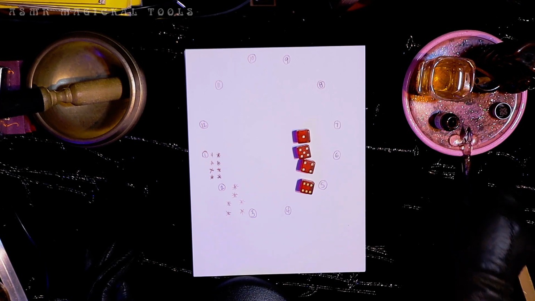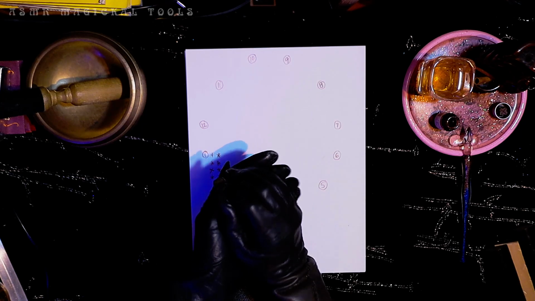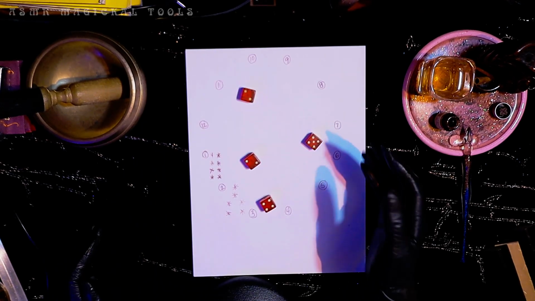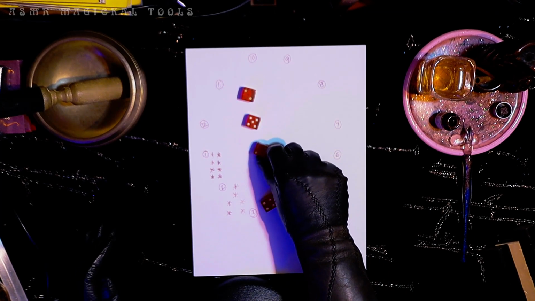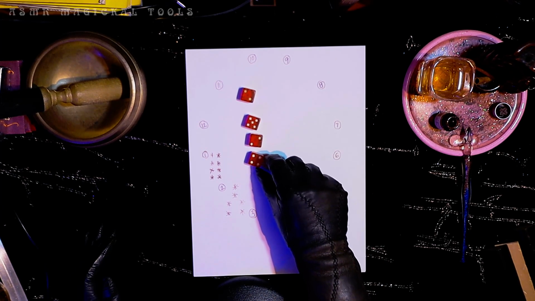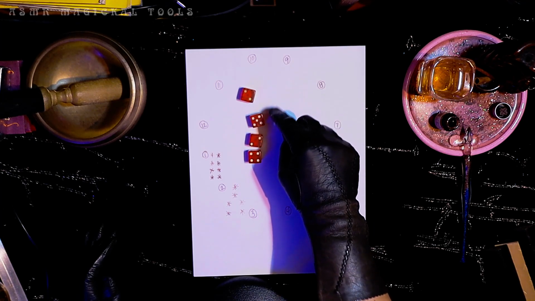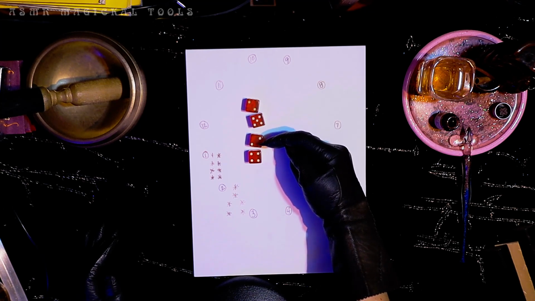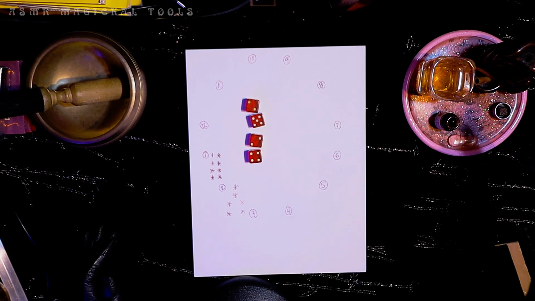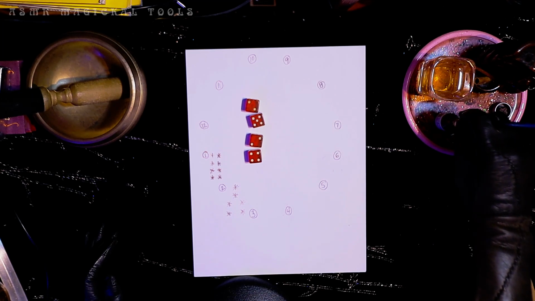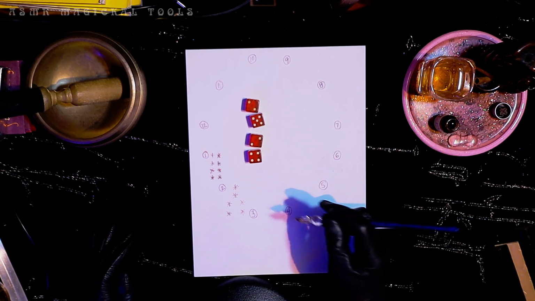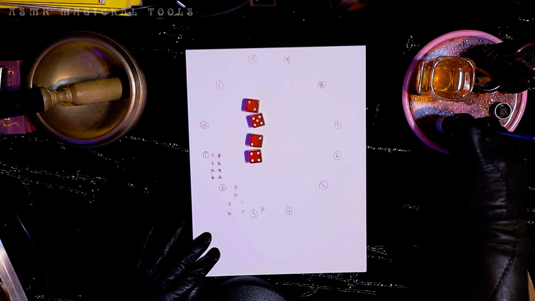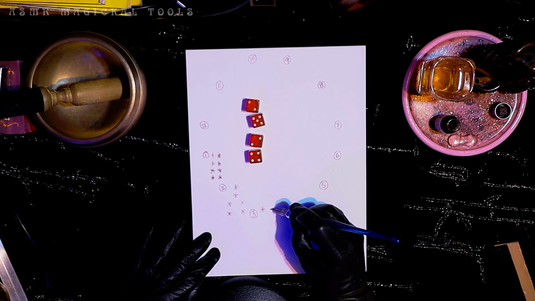So now, we're moving on to the third house. And this time, we have the figure of Rubeus. So we have even, odd, even, even. And that's going to be in the third house. And we'll talk about what these figures in the different houses might mean.